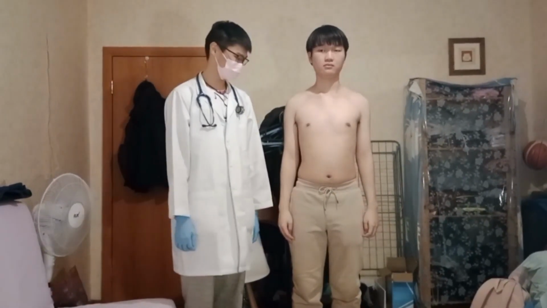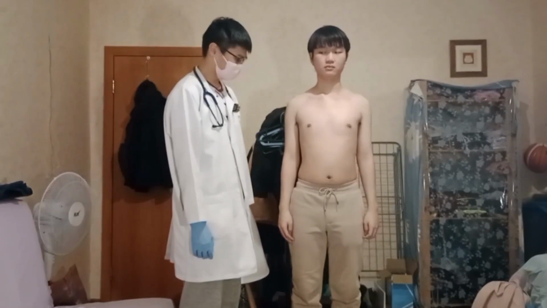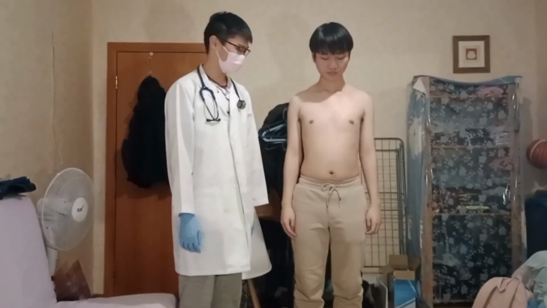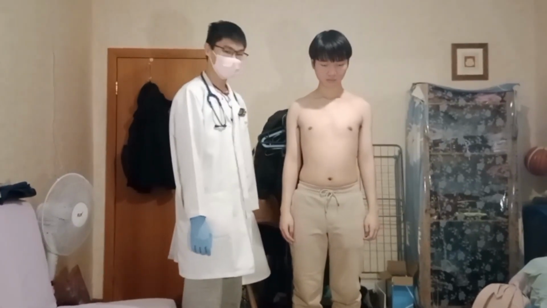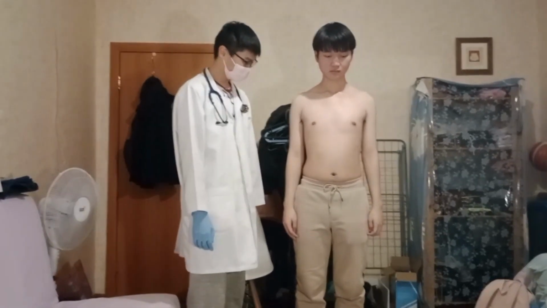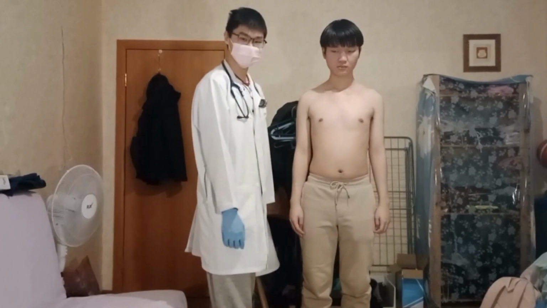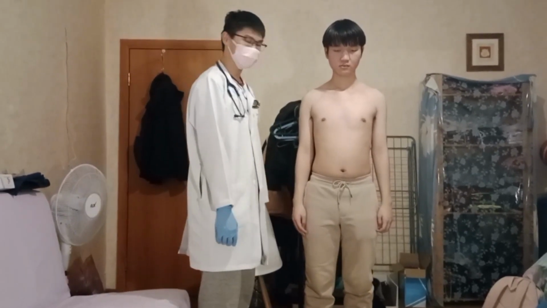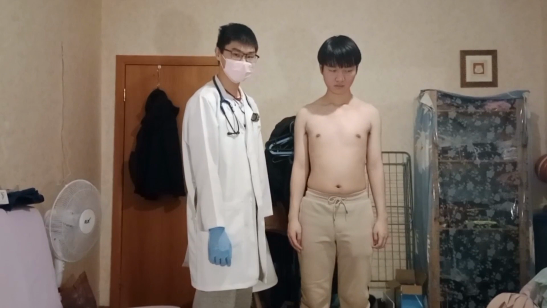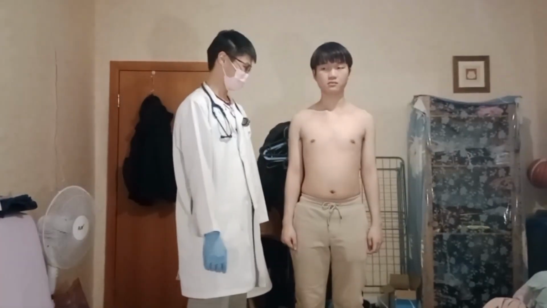Now I'll do objective examination of the cardiovascular system. Upon inspection, there is no cardiac humpback, it's absent. Apex beat is visible. Cardiac beat is absent. There are no abnormal positions of the aorta, aortic arch, and pulmonary artery.